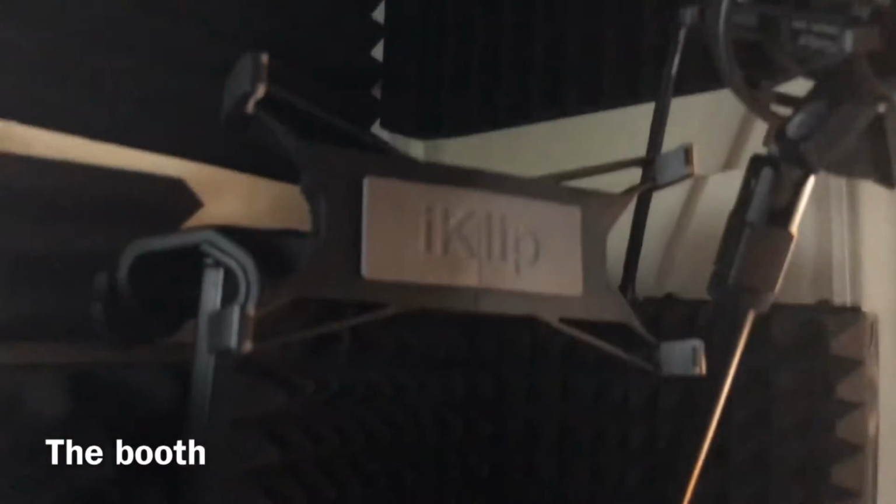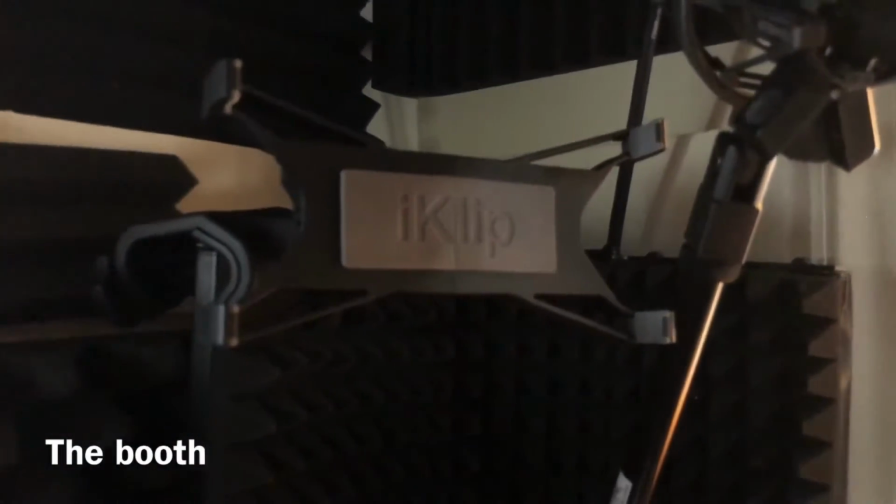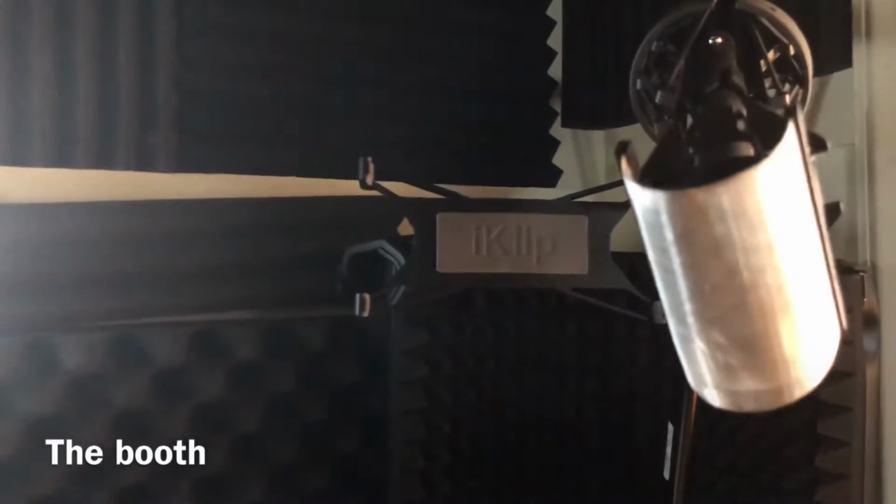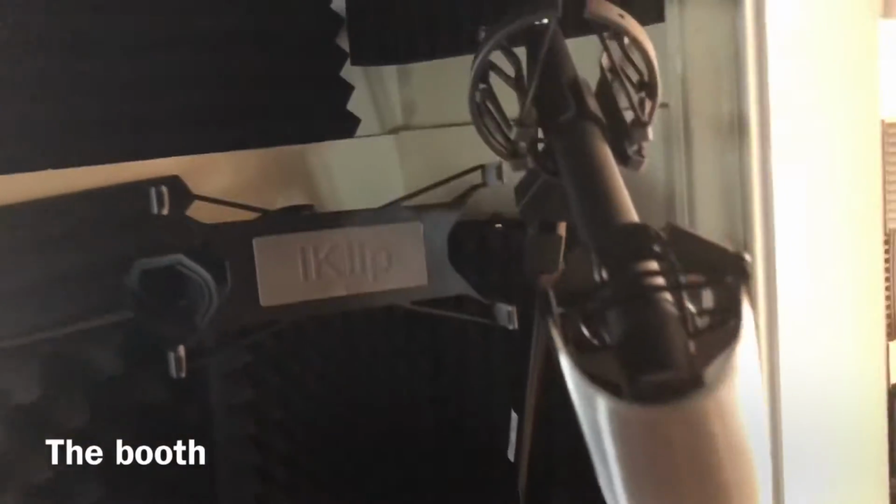I usually read off of my phone. I just got an iClip phone holster. Most people use them to keep your phone up, like if you're playing live shows in a band, so you can read lyrics or something like that. But it works well for what I needed to read my copy off of until I get an actual monitor in here. And it's connected to my mic stand, which is holding my Sennheiser 416.